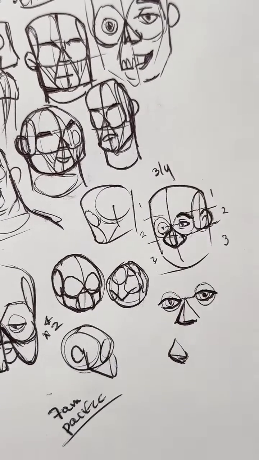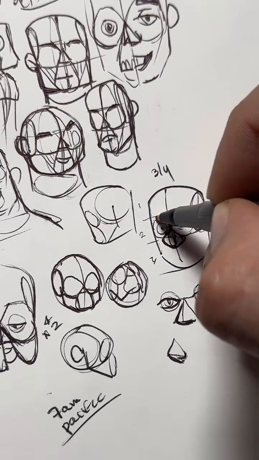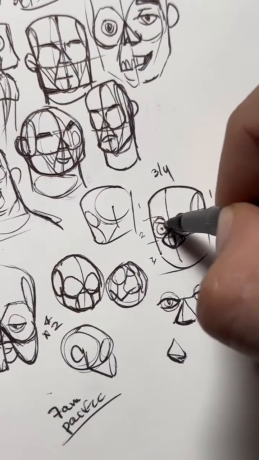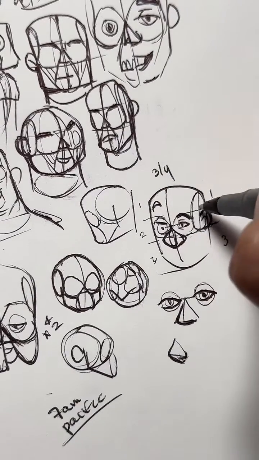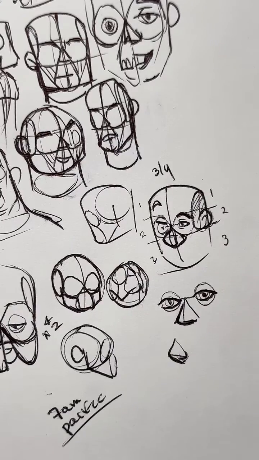The eye goes right there, and your eyelids get drawn in. Your eyebrows fall within this top shape. As long as you know where that goes, you can modify them to be angry, happy, floating. But understand where they go, because you need that to understand the other measurements.